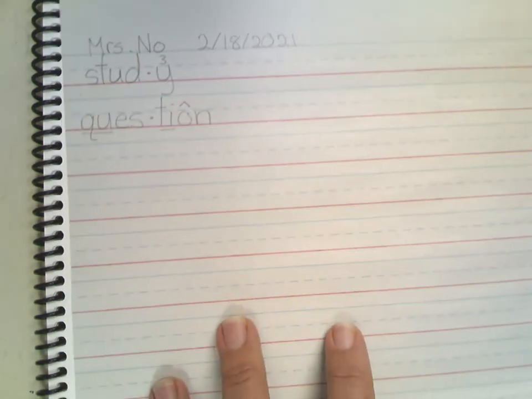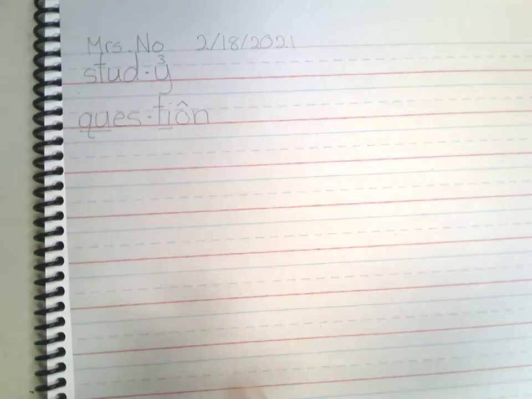All right, let's see. Our next word, now I'm trying to go in order so we don't have to be flipping back and forth. We have a word that is one of our HHH words.